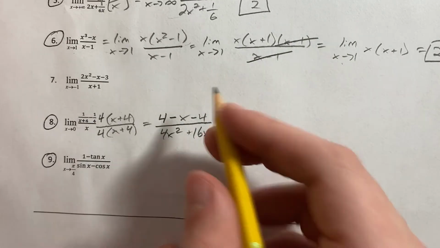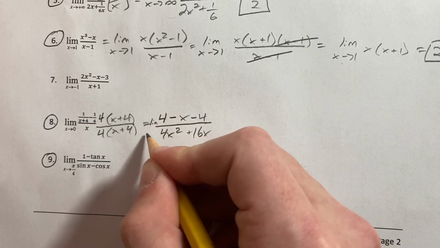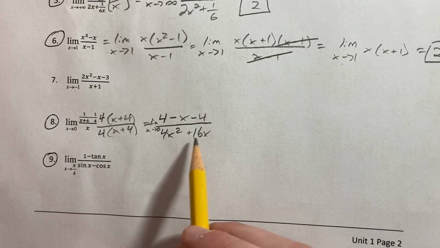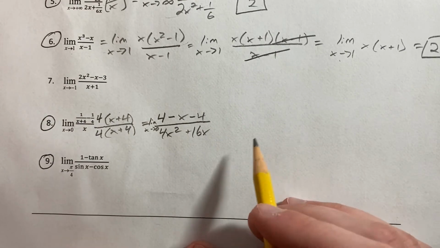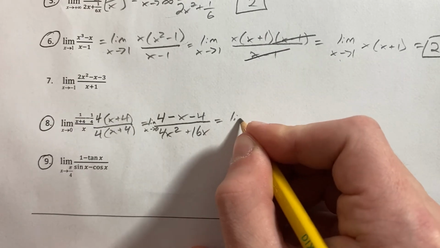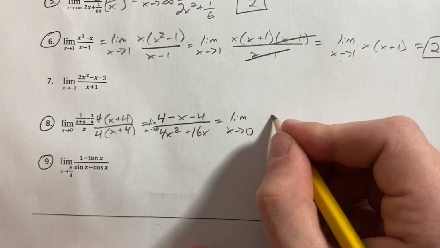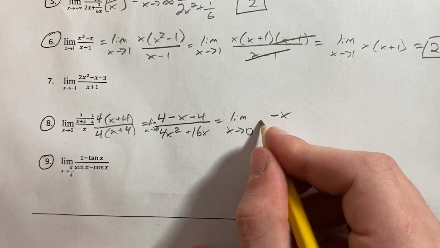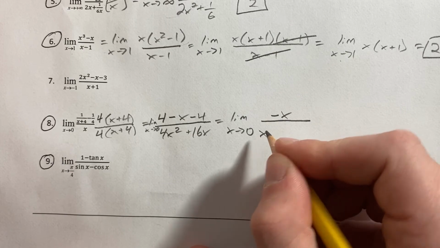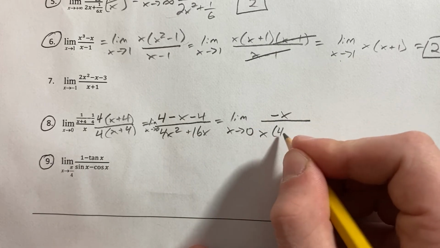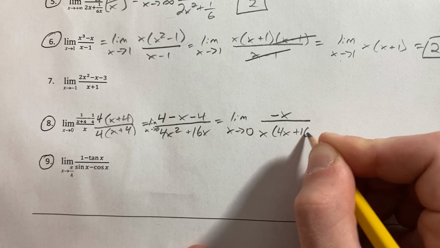Now, once you're here, oh, that's the limit, sorry. Limit as x approaches 0 of that. Now, what you need to do is just do another round of factoring, simplification. Limit as x approaches 0 of top, which is going to be negative x, and the bottom is going to be x, since you can factor out the x, of x times 4x plus 16.